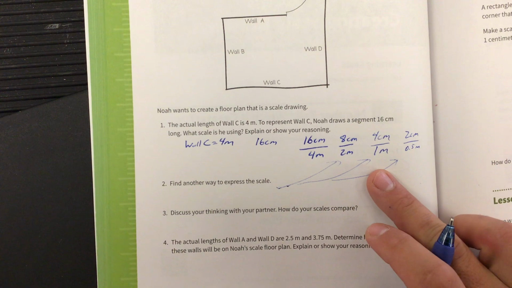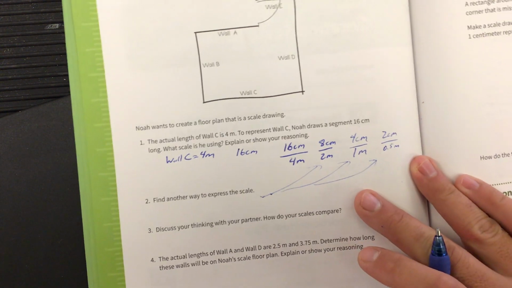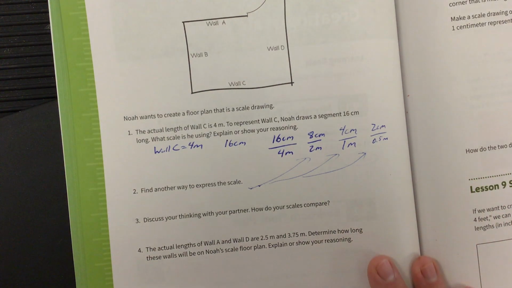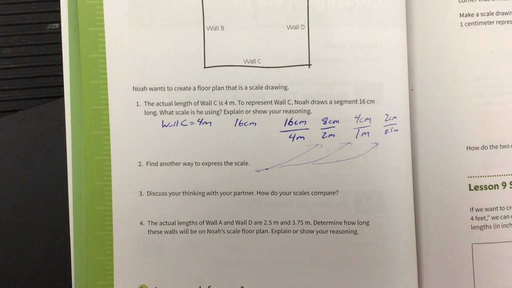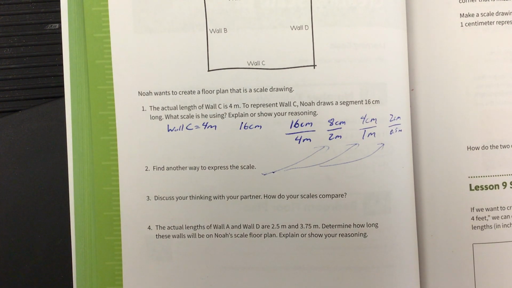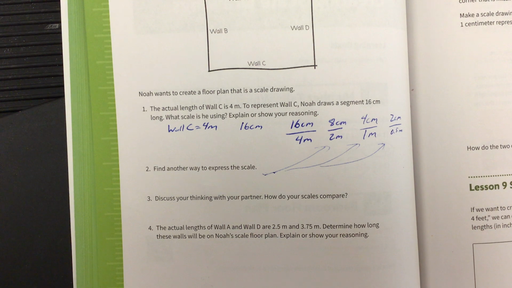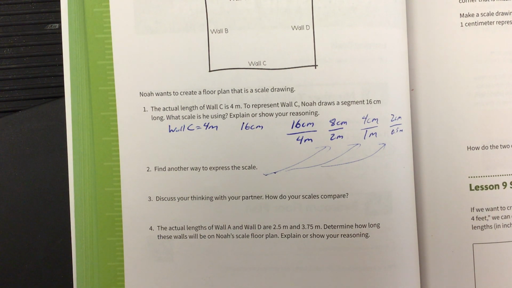Okay, 4 centimeters equals 1 meter. Number 4. Jada, would you read that one, please? The actual lengths of wall A and wall B are 2.5 meters and 3.75 meters. Determine how long these walls will be in Noah's scale floor plan. Explain or show your reasoning.